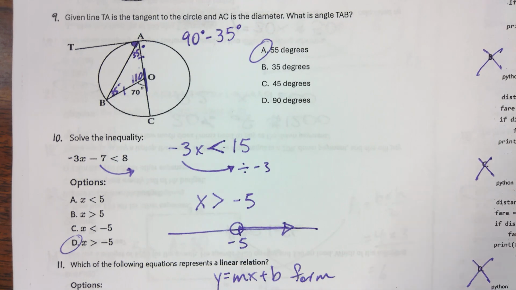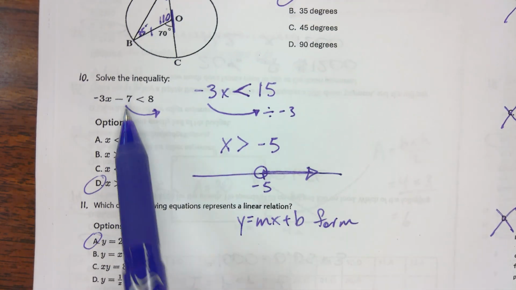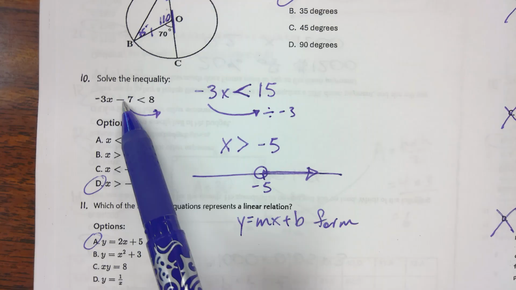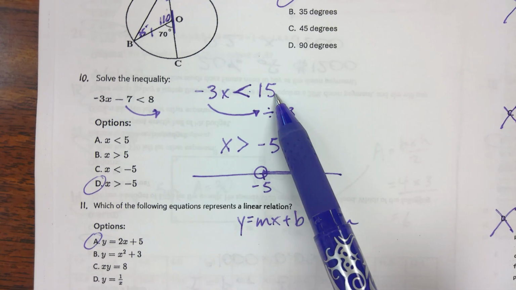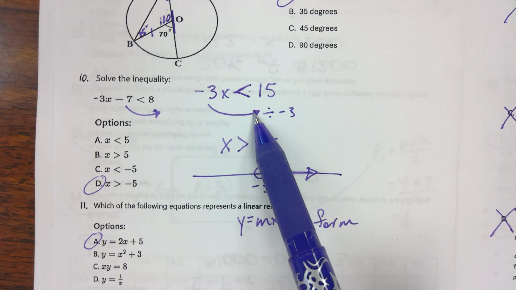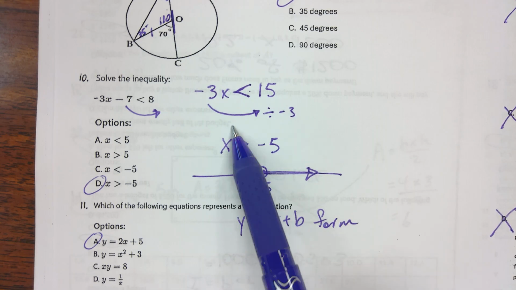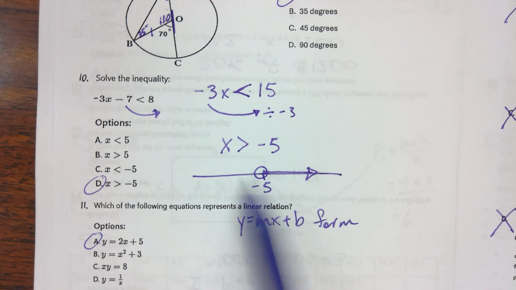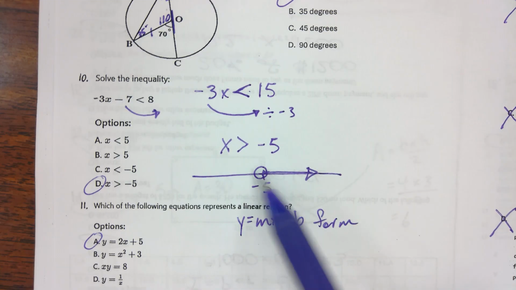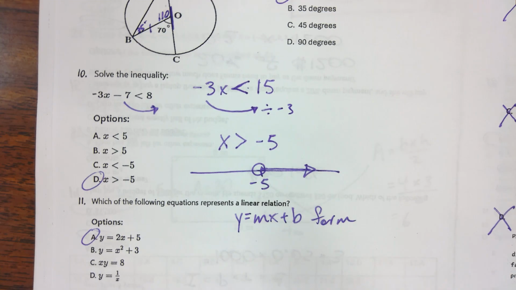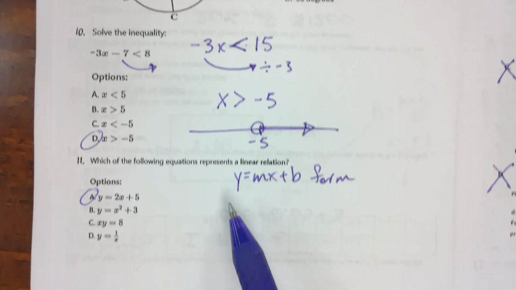Okay. Solve for the inequality. When you move that -7 over, you add it, so you get 15. What happens when I divide by a negative number? Sign flips, right? So instead of less than, it's now greater than. So when I graph this, I have -5 greater, so it's this way. Open circle because it's just greater. So this one. Okay.